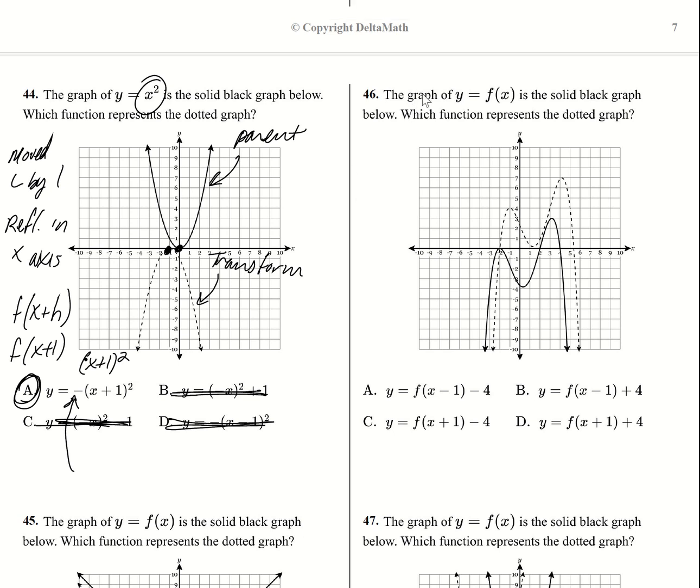All right, let's look at one more. So here we have y equals f of x, and it's a solid black graph. And we need to figure out the transformation of the dotted one. So I'm going to choose an easy to find point. So right here, I'm at -2, 0. And then that same point here is on the dotted line.